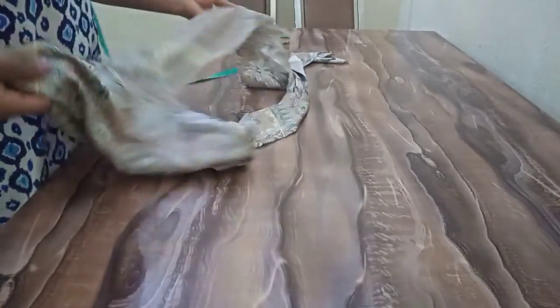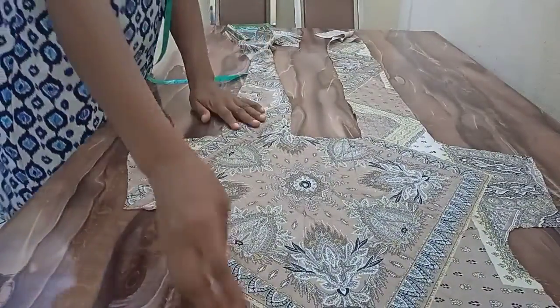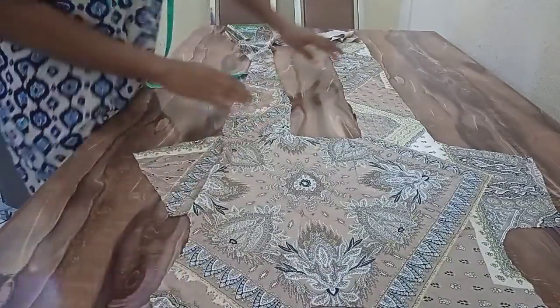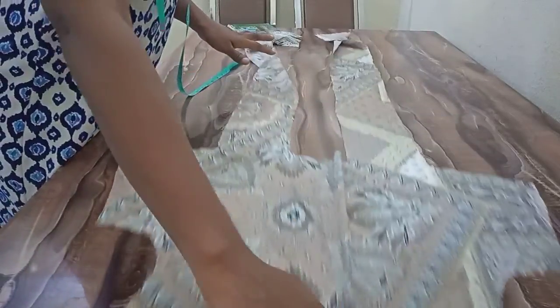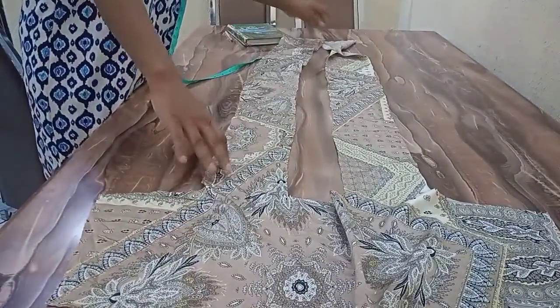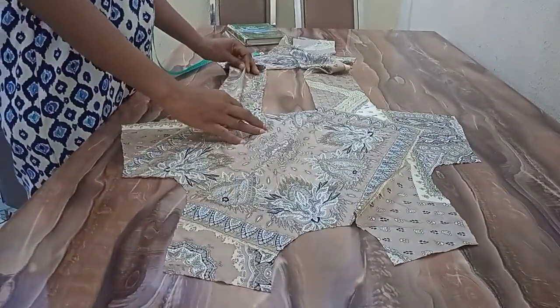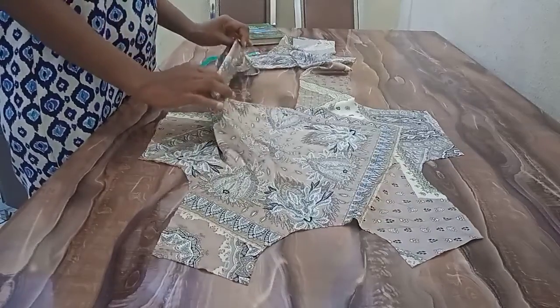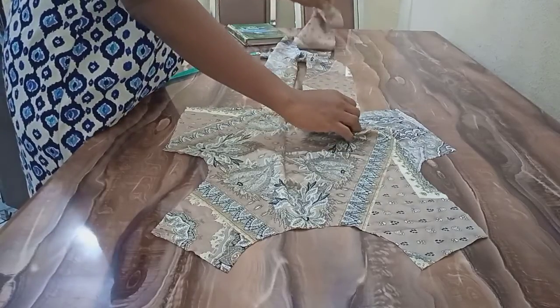Okay. So I want to quickly show you the full front. So this is how the full front looks like. So the next thing I'm going to do now is to go and cut the lower part of the gown. Can you see the full front? So when I'm done cutting the lower part, I'll come back and show you how to sew this upper part. Okay, it's quite simple and easy.